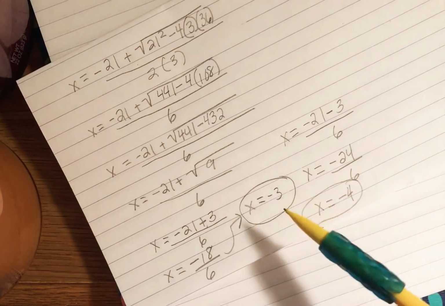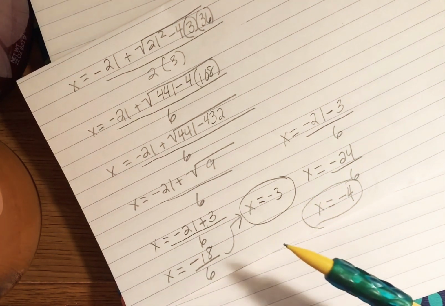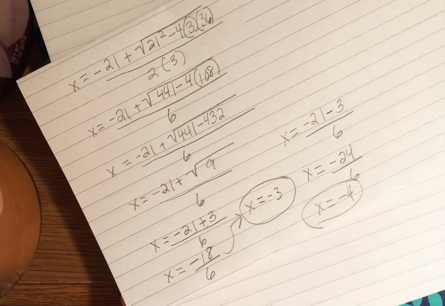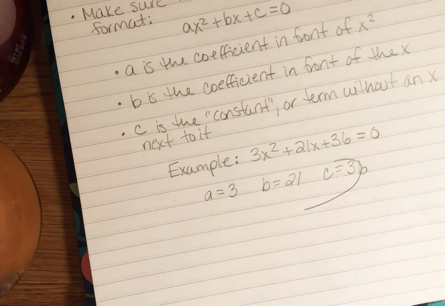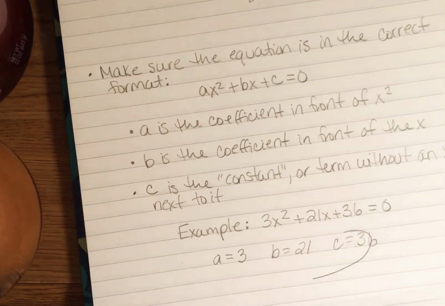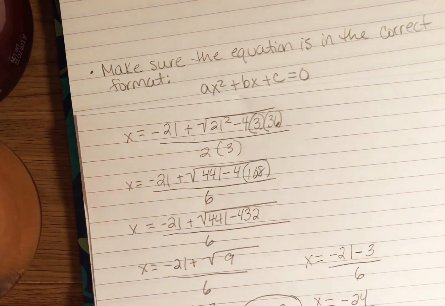So we've solved using the quadratic formula, so we know that our solution is x equals negative 3, x equals negative 4, okay? So really, you just want to identify what is my a, what is my b, what is my c, and go in and plug it into your formula and solve. And that's all there is to it.